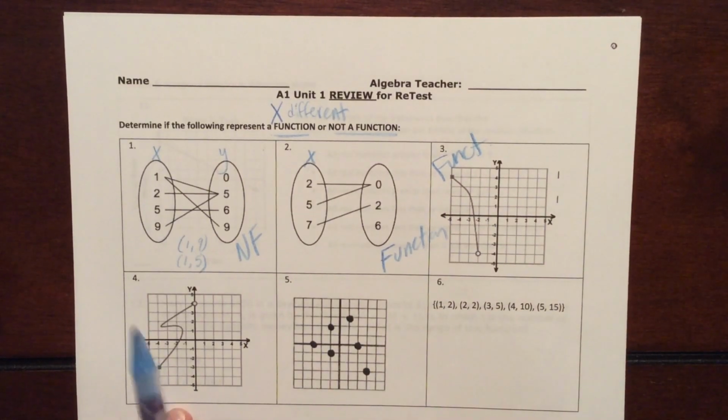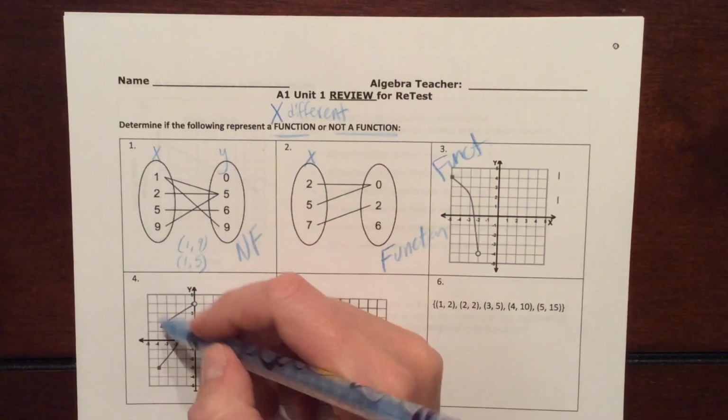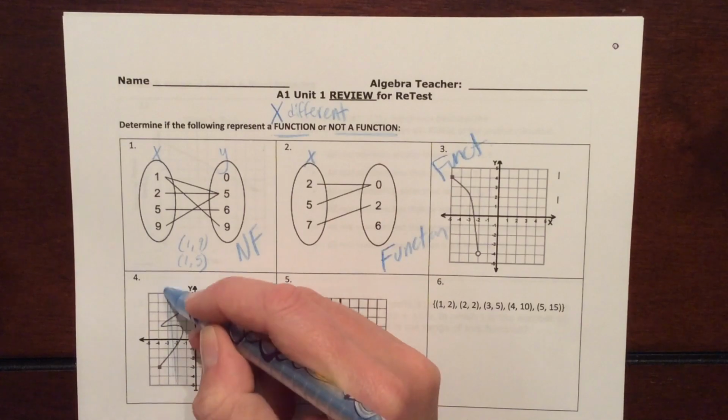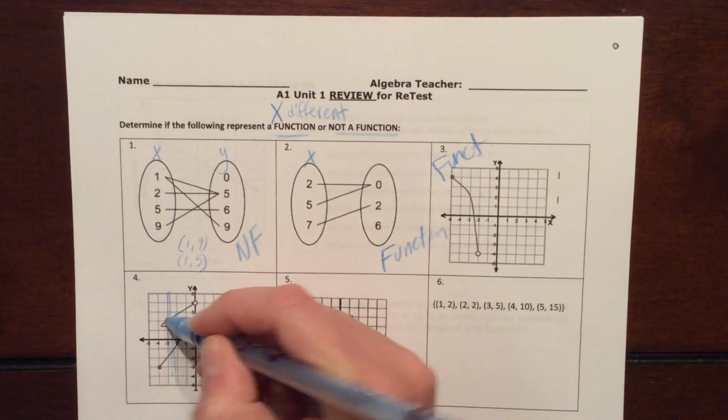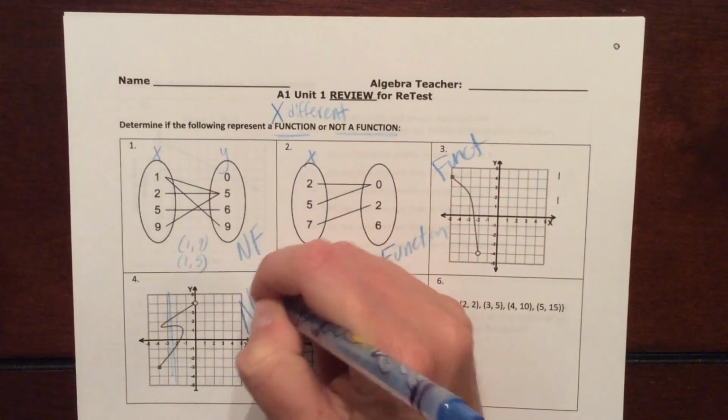Question number 4, we do our vertical line test again, and will it be a function? No. Here's one example, because it's touching, well, my line isn't exactly vertical, there we go. It's touching here, here, and here on that vertical line, so it is not a function.